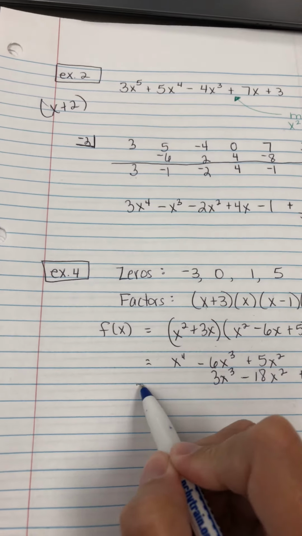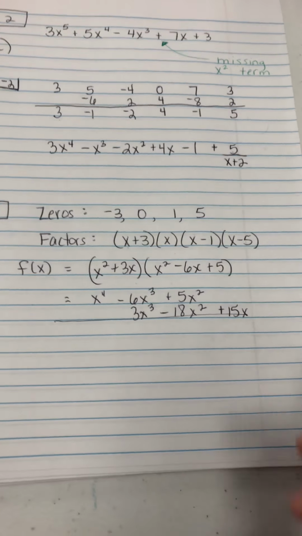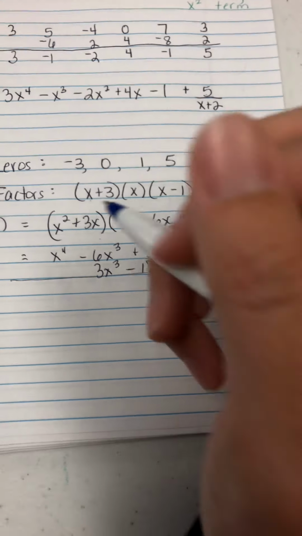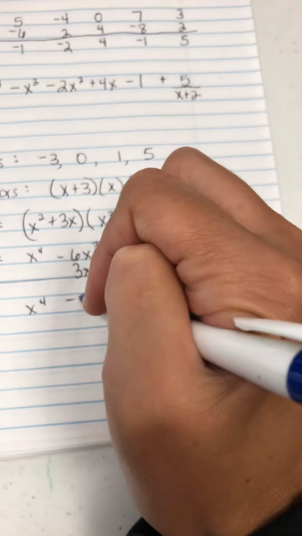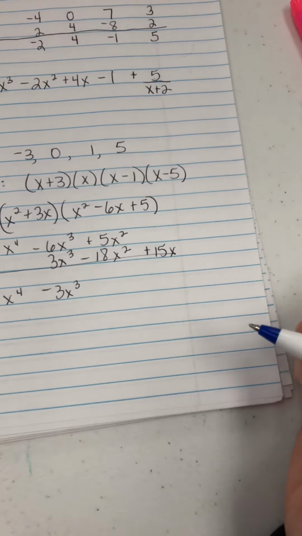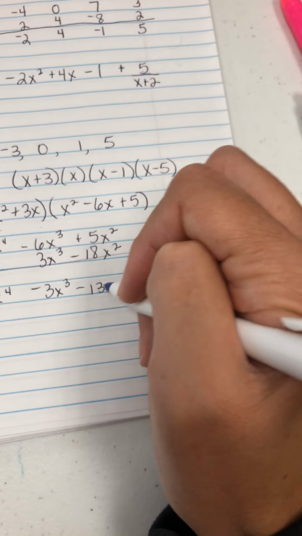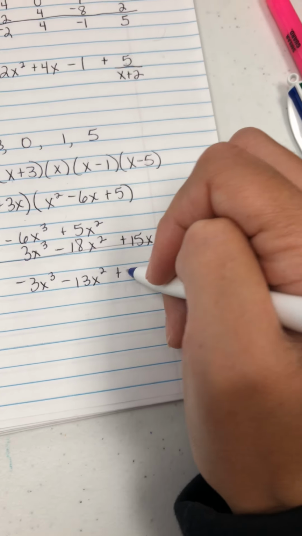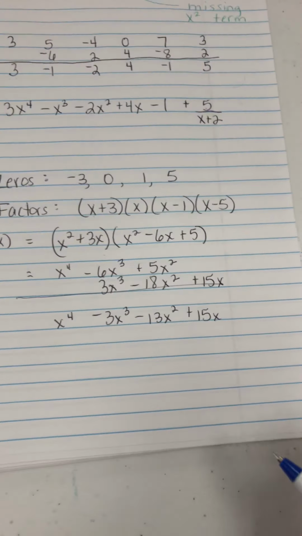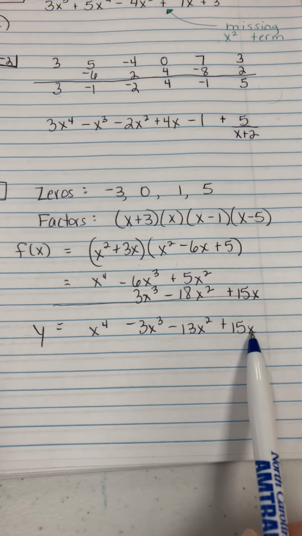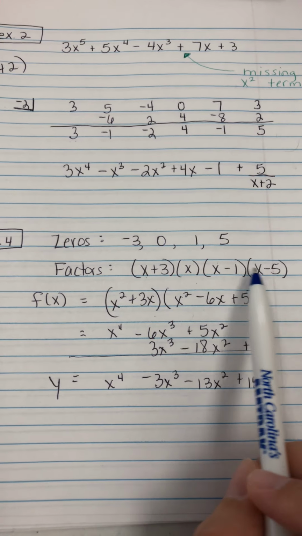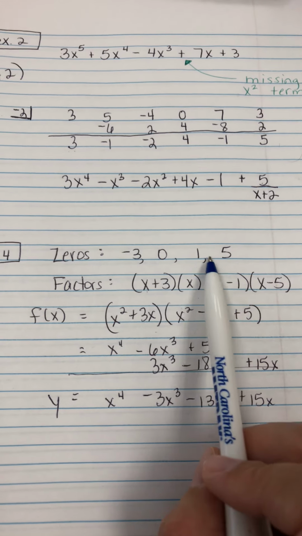Now, once you go ahead and combine like terms, then you will have your final answer. So I've got 1x to the 4th, -3x cubed, -13x squared, and 15x. This is your original equation. When we factor it, we would get these factors. When we set our factors equal to 0, we would get these solutions.